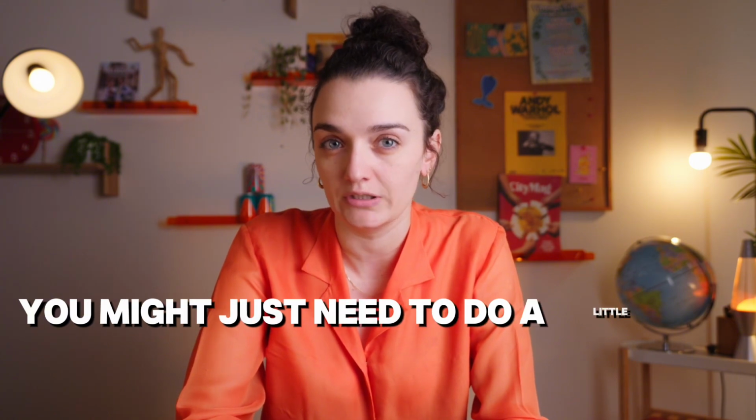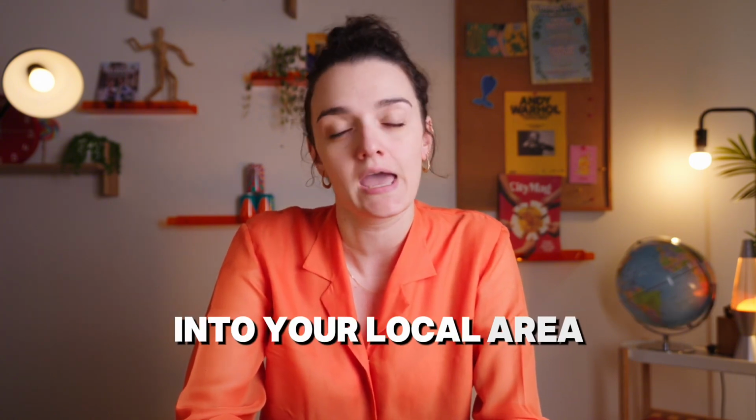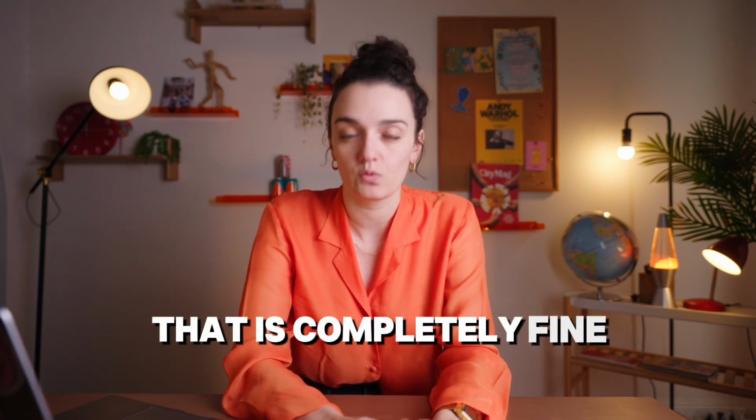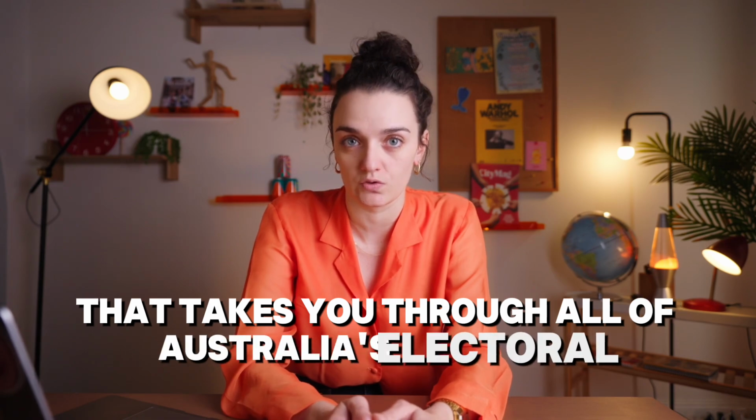You might just need to do a little bit of research into your local area. If this isn't making sense to you and you're not quite sure what a council area is, that is completely fine. We have an article up on the Insider Guide's website that takes you through all of Australia's electoral system and what rights you may have as an international student.